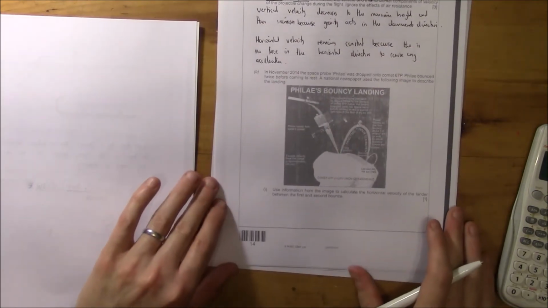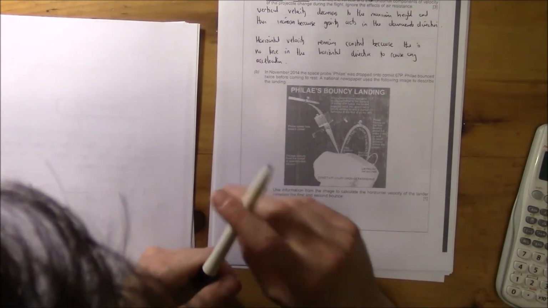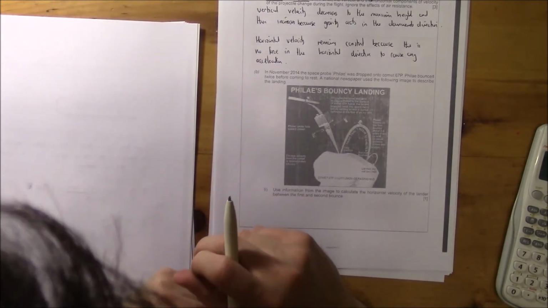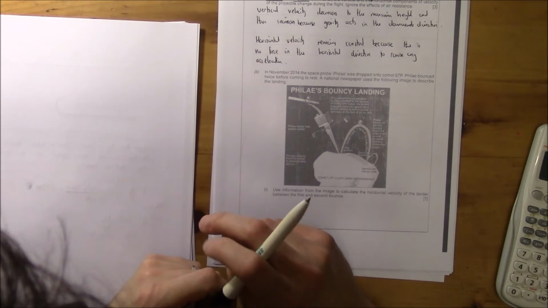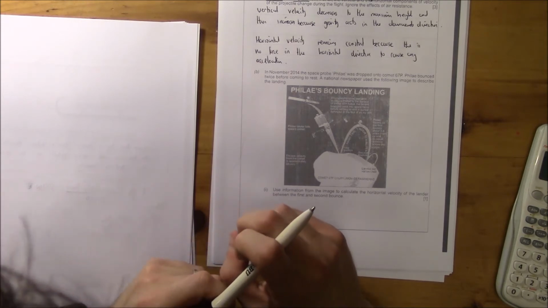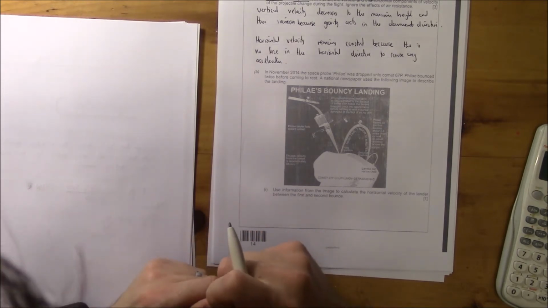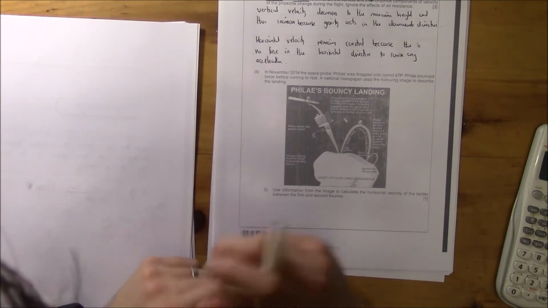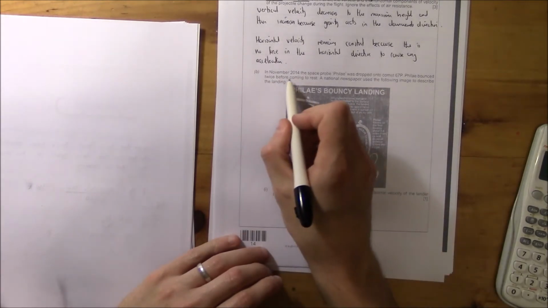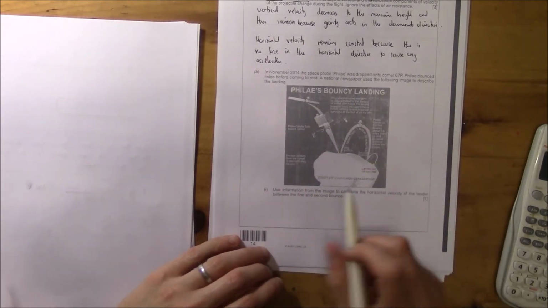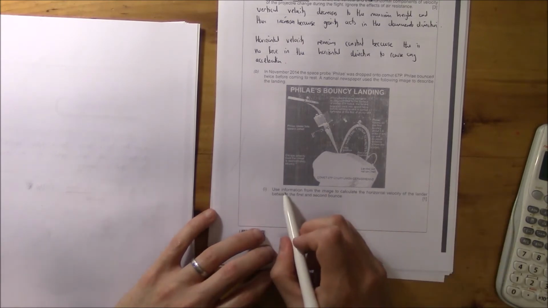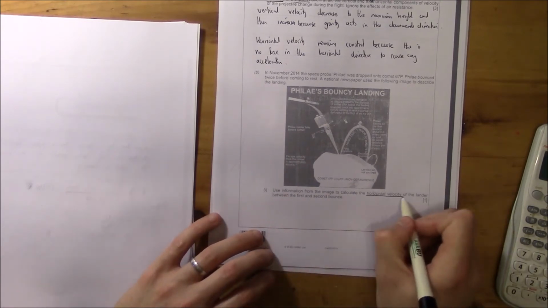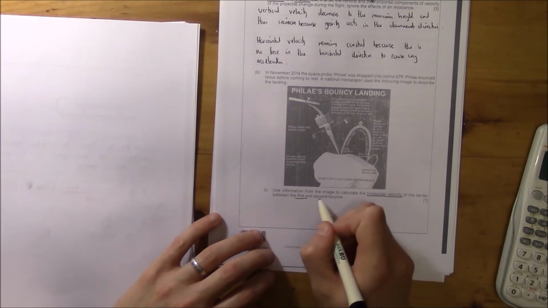Question 6b, sorry. We've got a newspaper clipping about the Philae landing on the comet 67P, and we're told some information here. It bounced twice before coming to a rest, and we've got the image here. Use the information in the image to calculate the horizontal velocity of the lander in the first and second bounce.